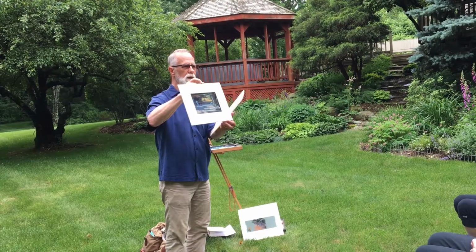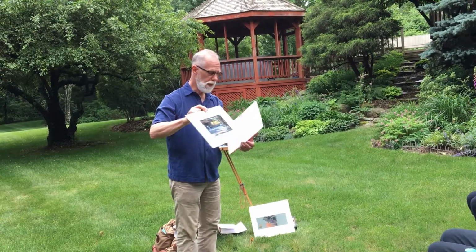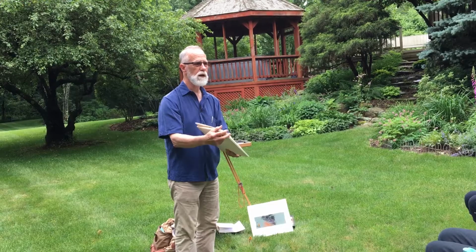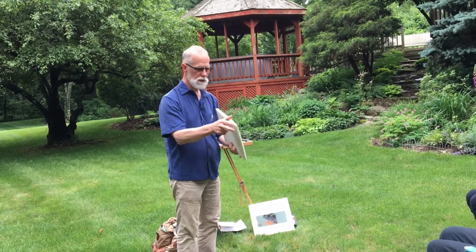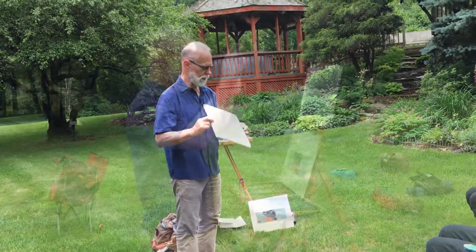That's really cool. You've done warm in the distance and all the cool in the foreground. Yeah. And then when I want to cover it and run, all I do is take it off the easel, clip it together, and I'm out. I'm out of here really fast.